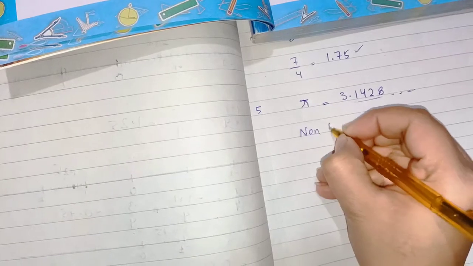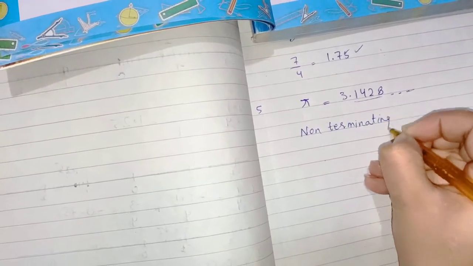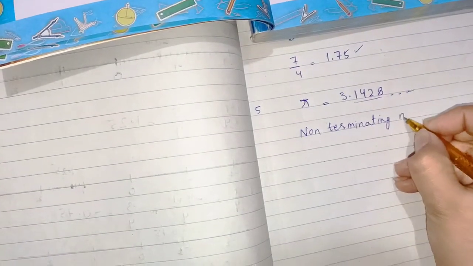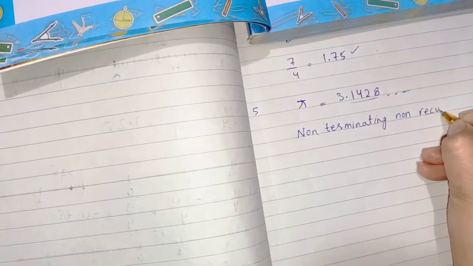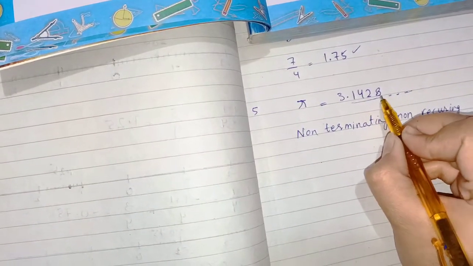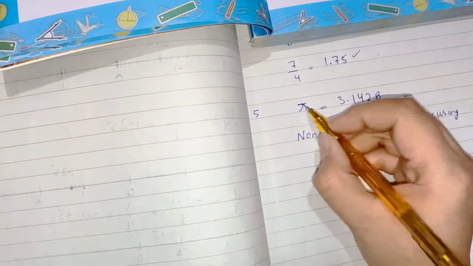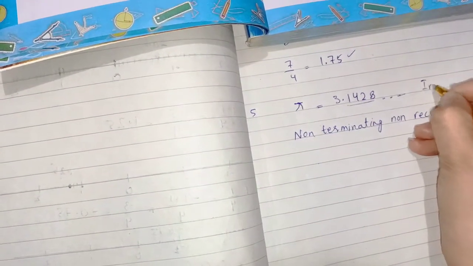Pi is non-terminating because the numbers are not in a pattern, and non-recurring because the numbers are not following the same pattern and the sequence is too long. So this is the reason that pi is an irrational number.